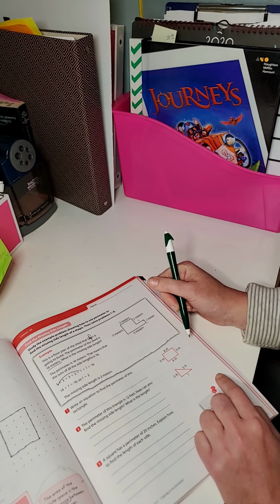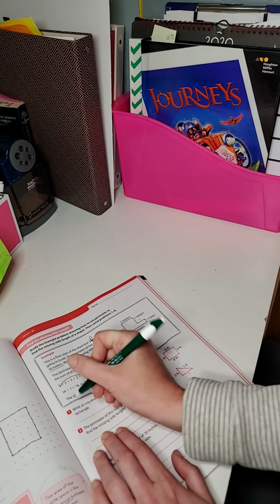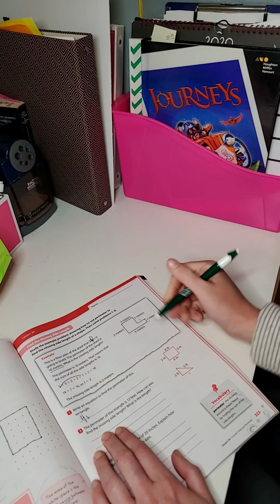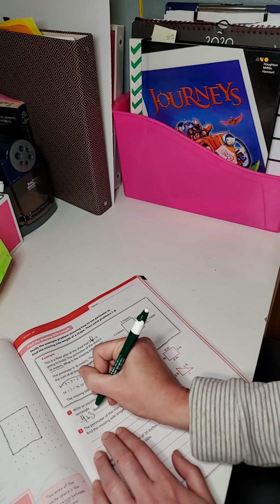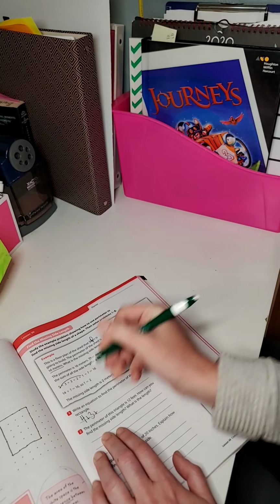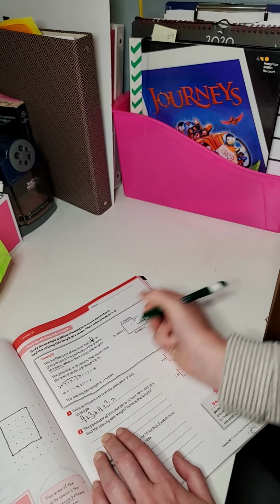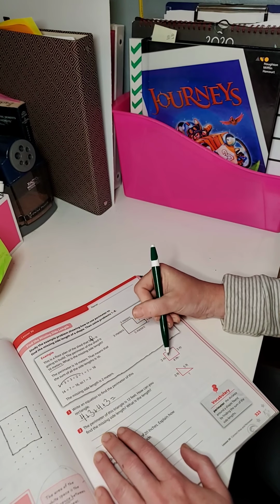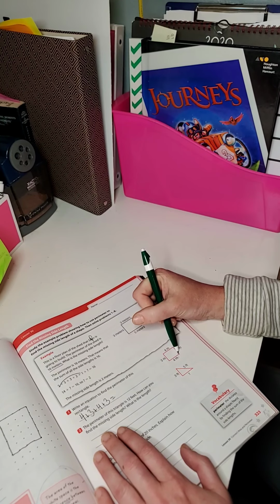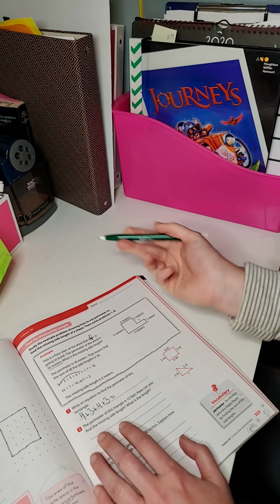To write the equation to find the perimeter, I'm going to start here. First side length, 4. Plus, then I'm going to go all the way around. 3 plus 4 plus 3. Looks like a perfect rectangle there. So you could add this up as you go along. So 4, 5, 6, 7, and then keep counting on.